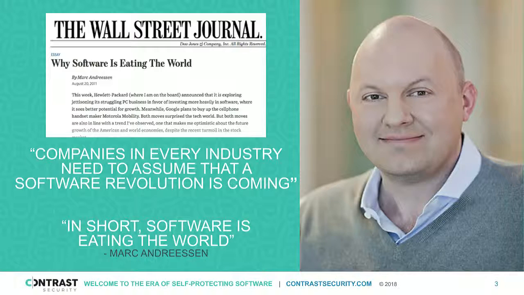The birth of Agile and DevOps was around the 2008-2009 timeframe. Just a few years later, around mid-2011, there was a seminal, groundbreaking moment when Marc Andreessen said in a Wall Street Journal article that companies in every industry need to assume that the software revolution is coming. And he said that software is eating the world. So in the article, Marc was extremely optimistic about the use of software and that it was a catalyst for some companies that were adopting it.